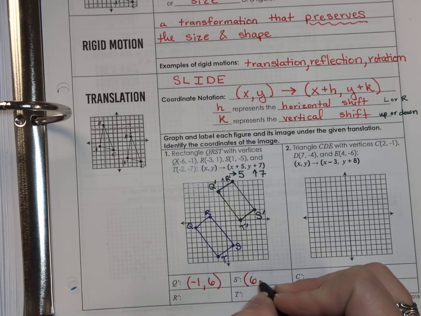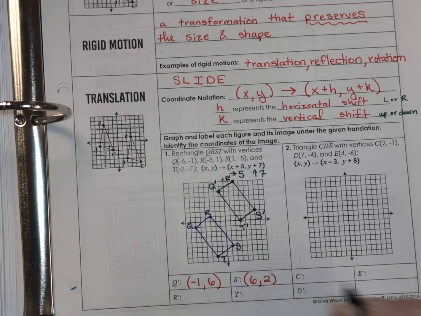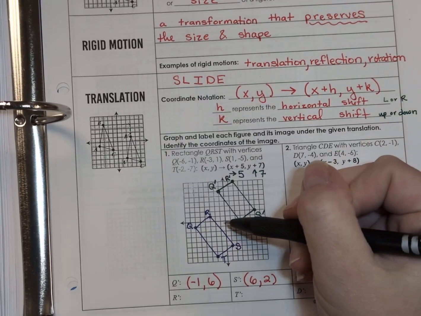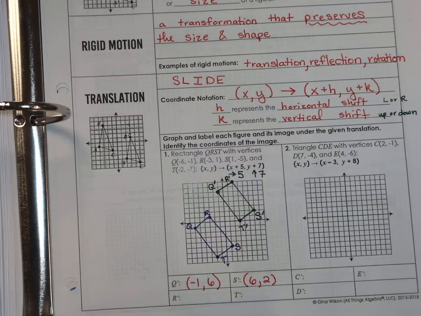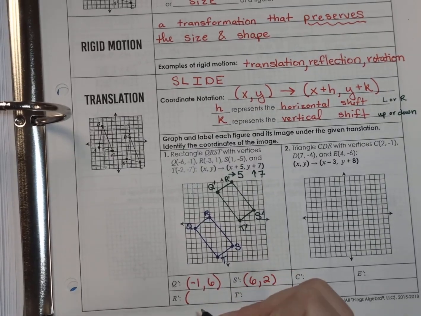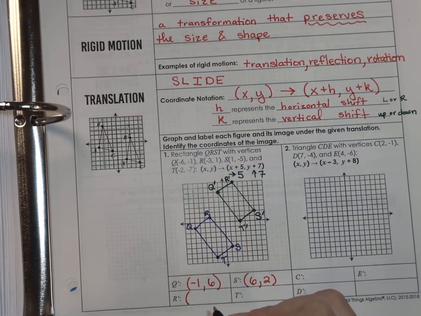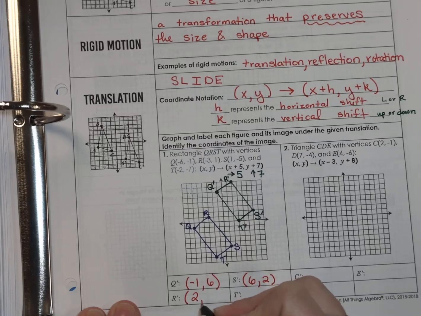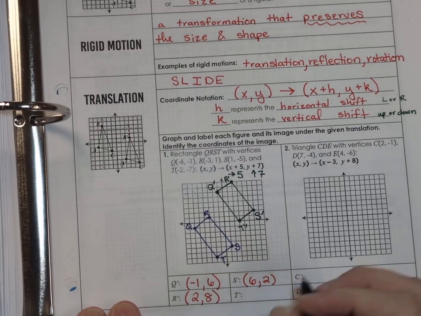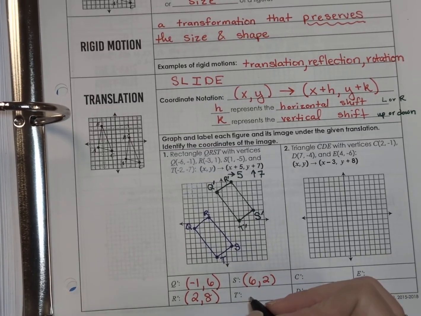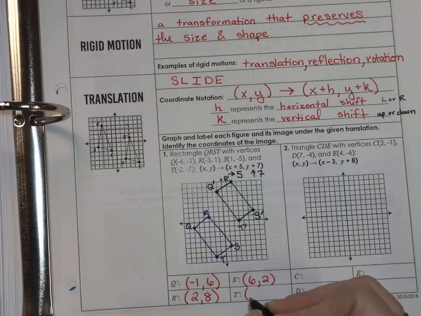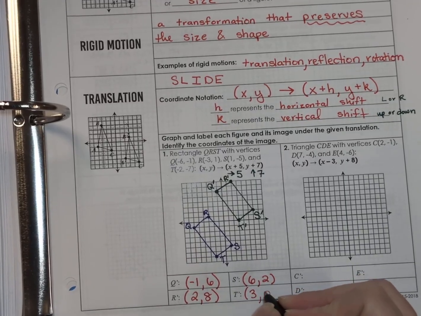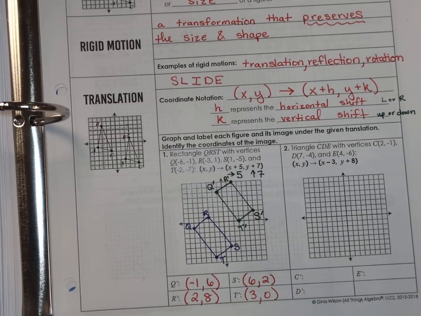Should be 6, 2. Oh, wait. I was talking about S prime. So it's 6 and 2. All right, what about R prime? 2, 8, good. And then T prime? 3, 0. Good.